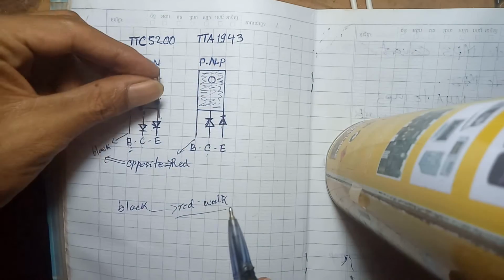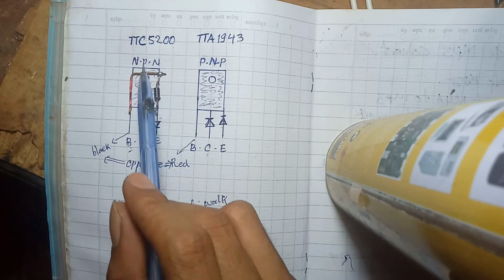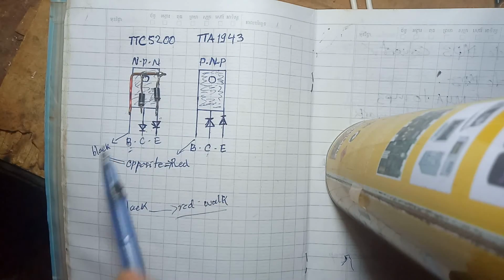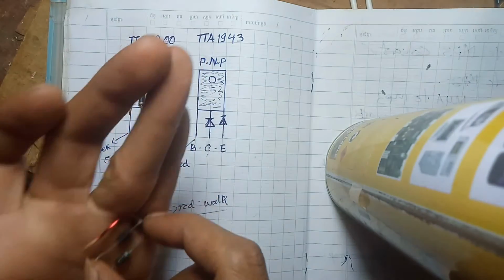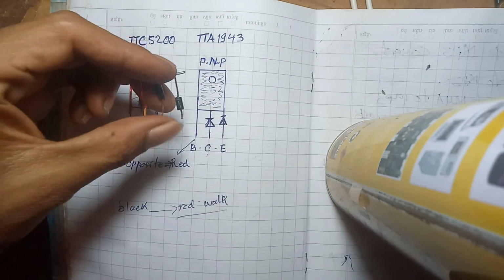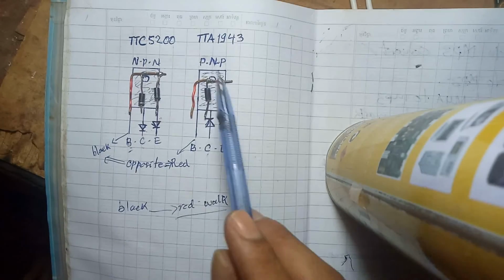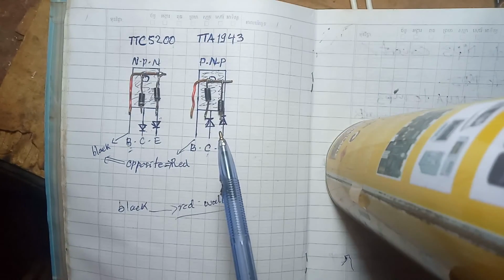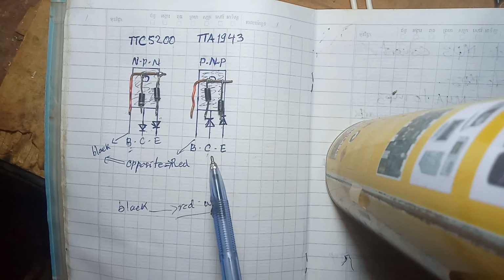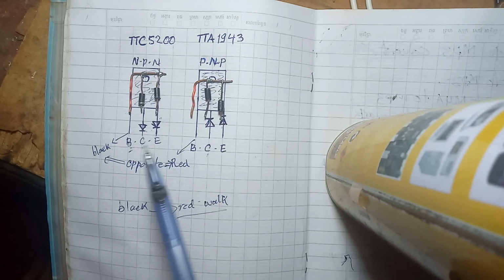So here is the way that we call it NPN. The diode mark is going down, and this one we call PNP. The diode mark is going up. So this can help you make a decision to compare between these both transistors.